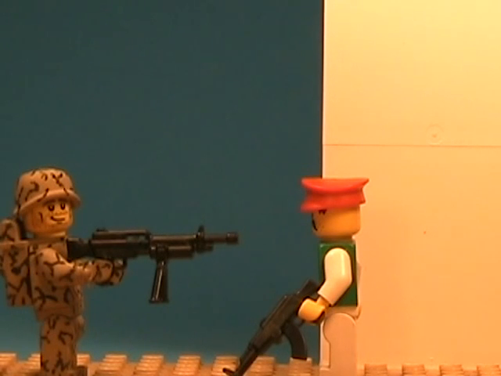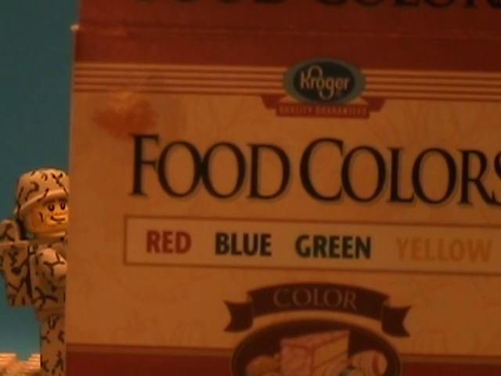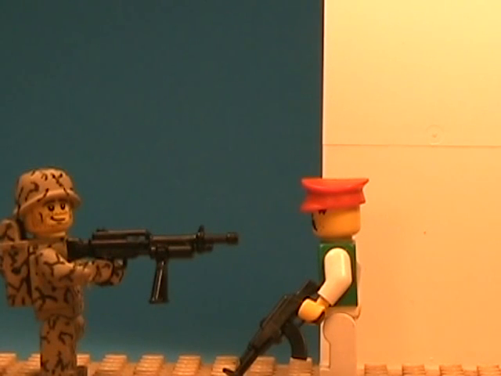The second part of this tutorial request has to do with my blood effects. How do I do my blood? There are two answers to this, and it's going to require some materials. The first material is food color. This is the type of food coloring that I use that I find to be the most effective, because it's not as watery as other food colors that I've tried.